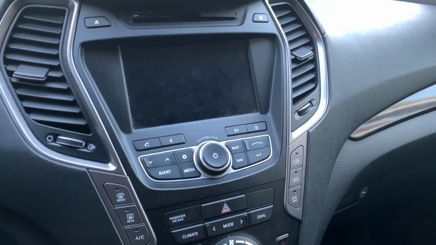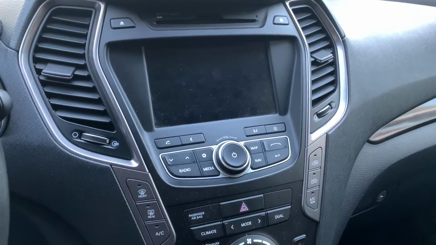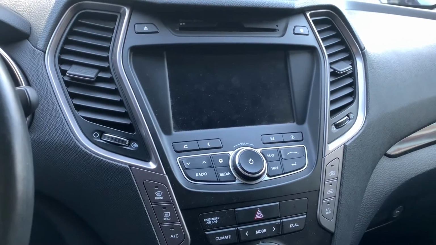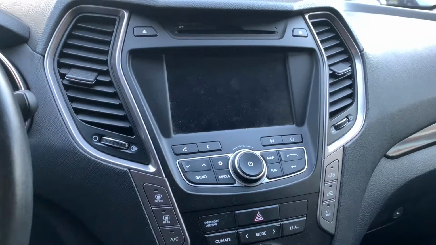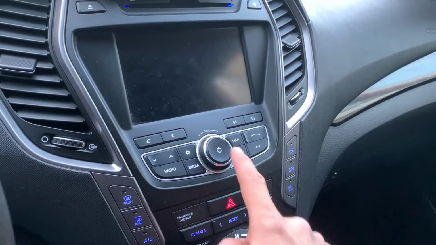Today I'm gonna show you how to change the language of the navigation system of Hyundai Santa Fe. Applies to models 2013 until 2018. So let's switch on your navigation system.